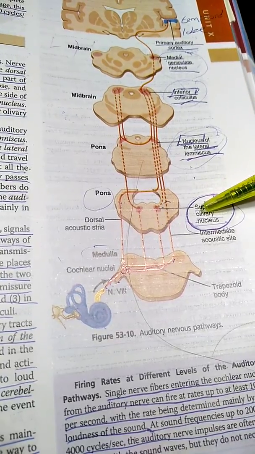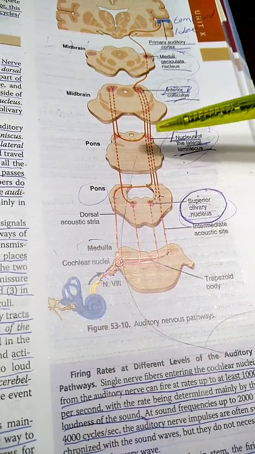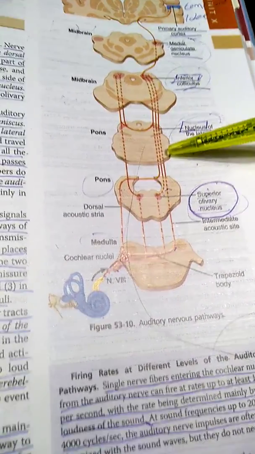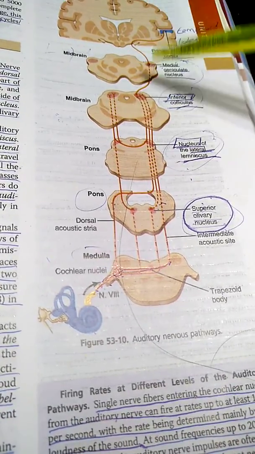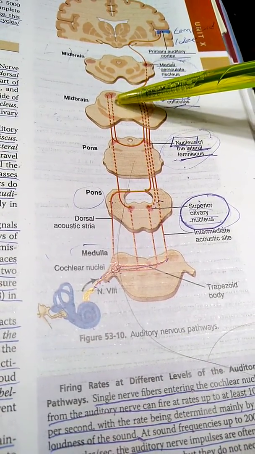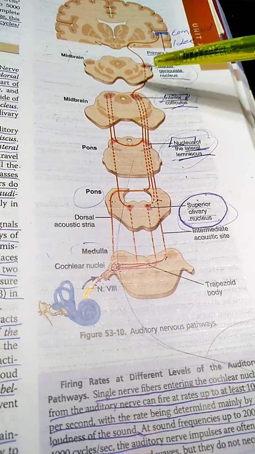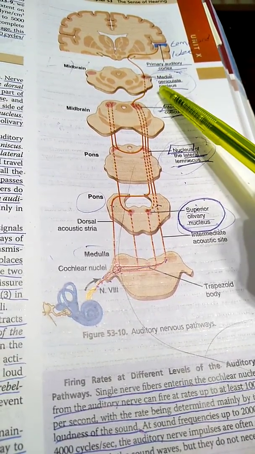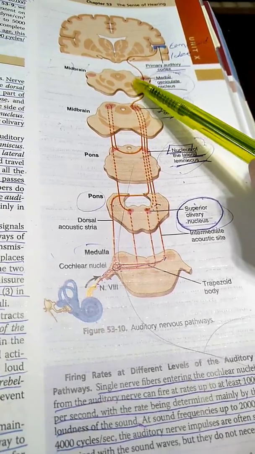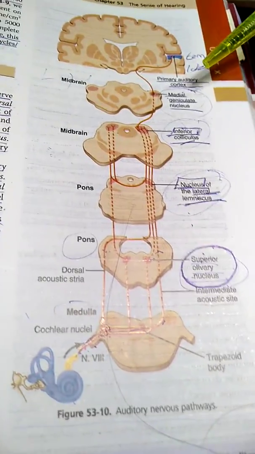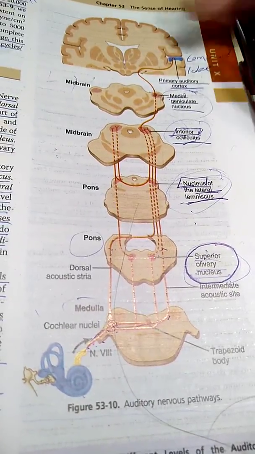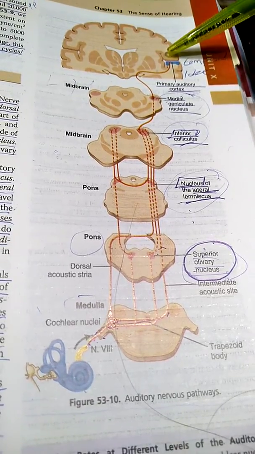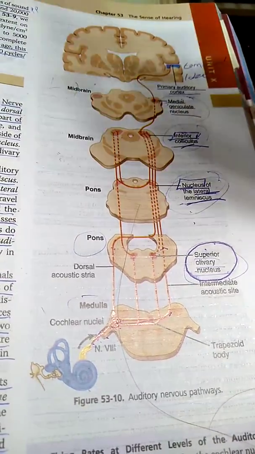From there it enters the lateral lemniscus of the pons, and then goes into the midbrain, in the inferior colliculus. From the inferior colliculus, it goes upward into the thalamus, in the medial geniculate nucleus, and from there it enters the primary auditory cortex of the temporal lobe of the cerebral cortex, where the sound is then stimulated.